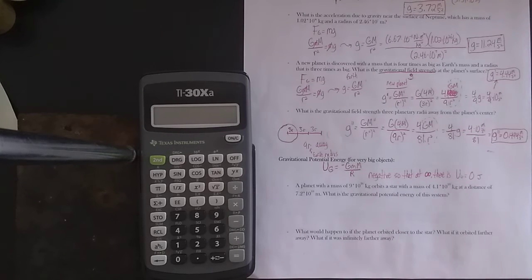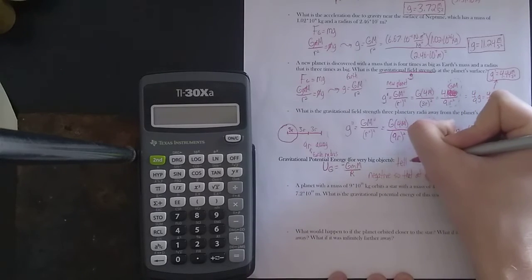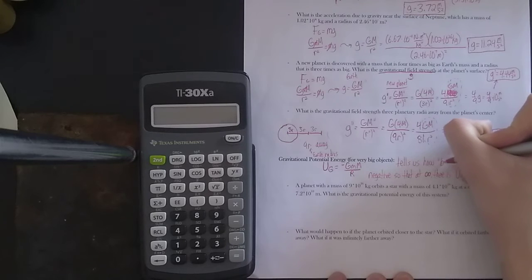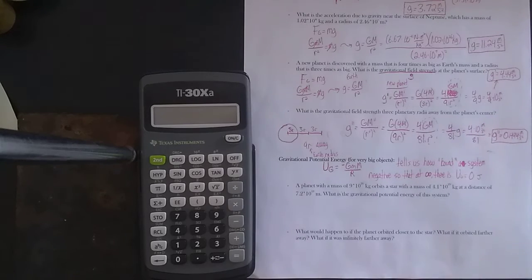Essentially, gravitational potential energy helps us to determine how bound an object or a system is. By bound, we mean that the system will remain together. Think about the Earth going around the sun. The Earth is not just going to suddenly wander off and stop going around the sun. It's going to stay in place. The Earth is what we would call a bound system.